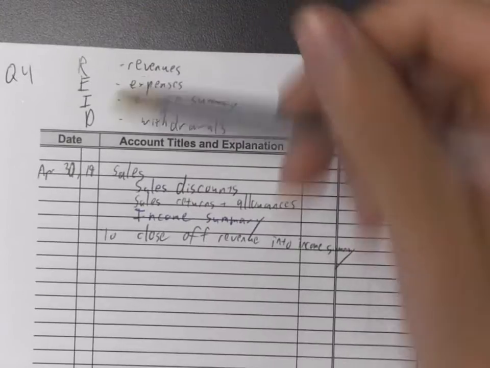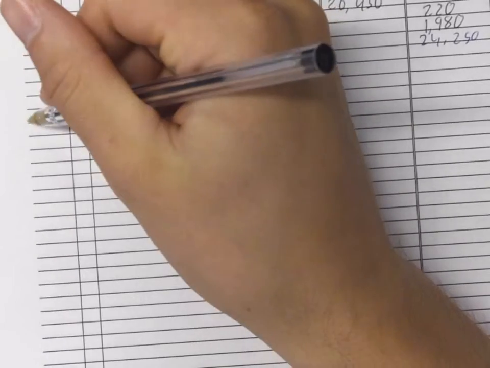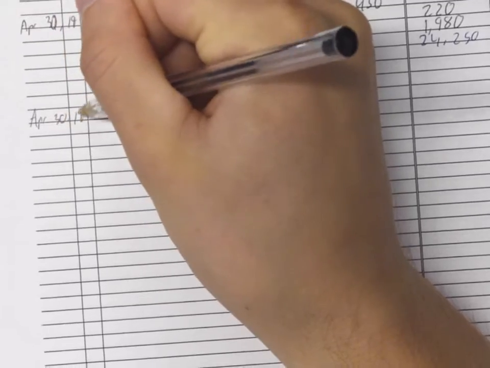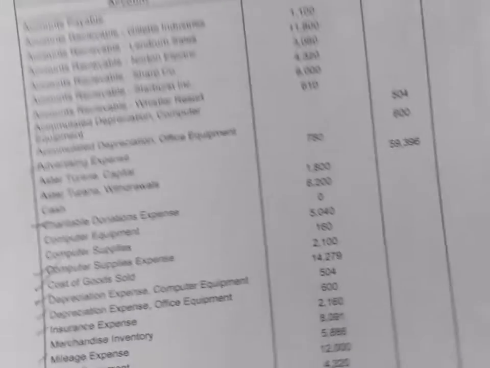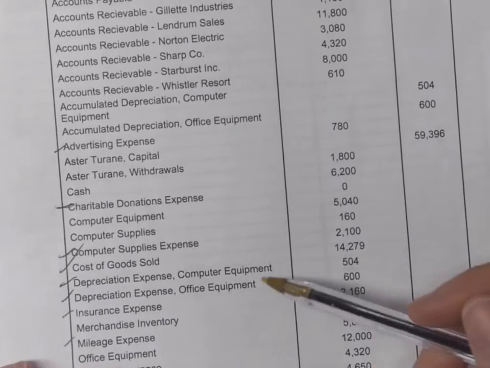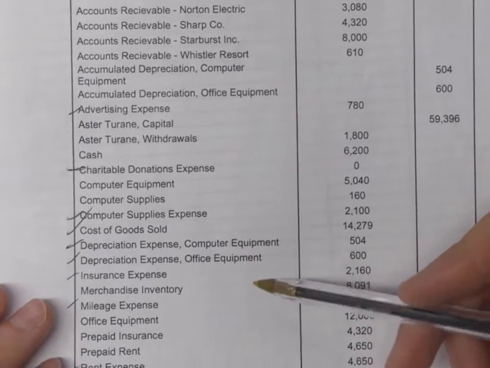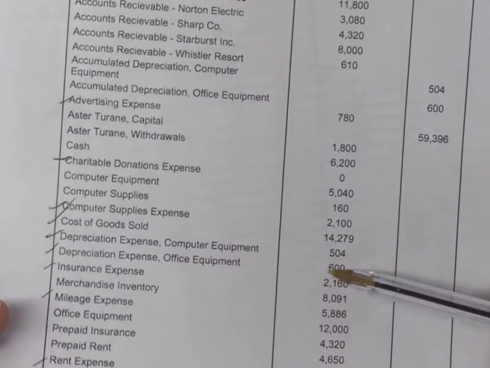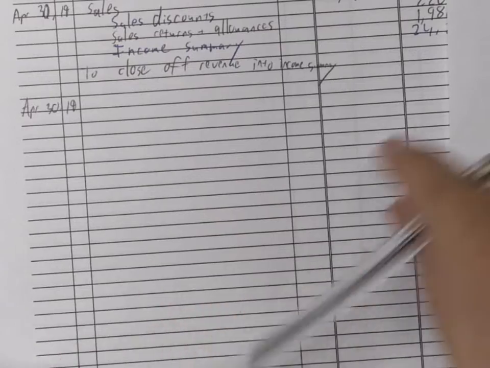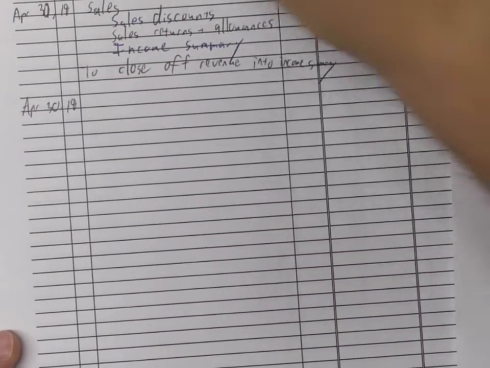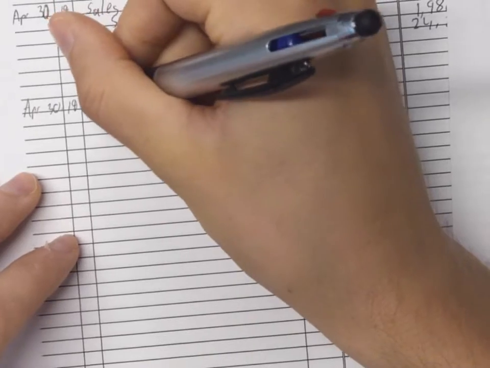Next in our little checklist, expenses. Once again, we look at all of these expenses here, depreciation, insurance, and we notice they're all debit balances. So how do we make it 0? We credit it. That make sense? Okay. So we're going to have income summary here at the very top. We're going to come back to that income summary in just a second, but for now, I'll write it down as a placeholder.